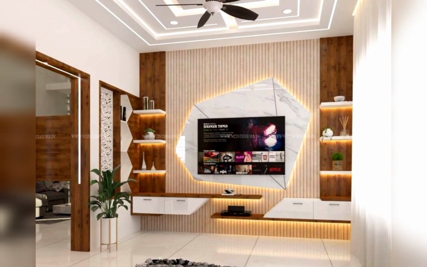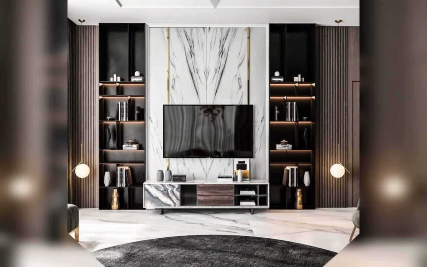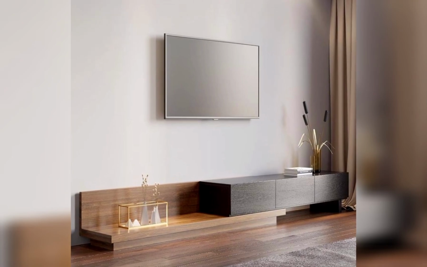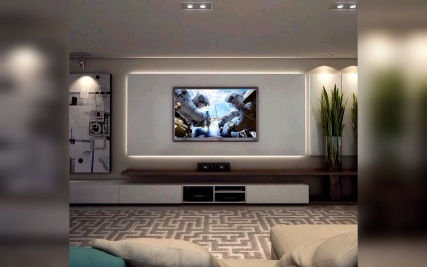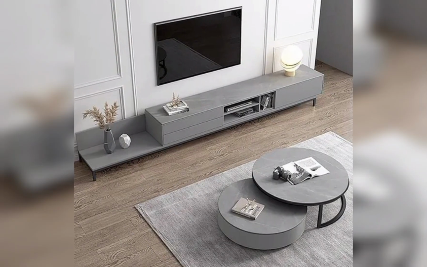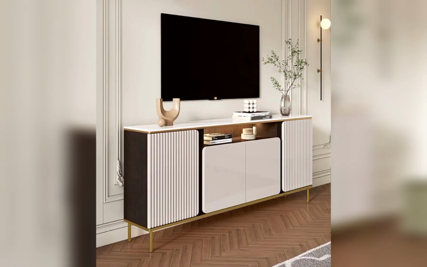Choose a TV unit with geometric shapes or asymmetrical elements to add a touch of modern artistry to your living space. Concealed storage. Keep a clean and uncluttered look by incorporating hidden storage options for electronic components, cables, and accessories.